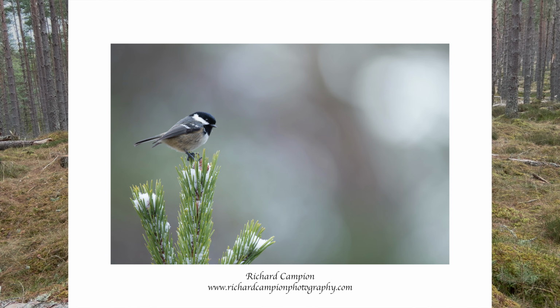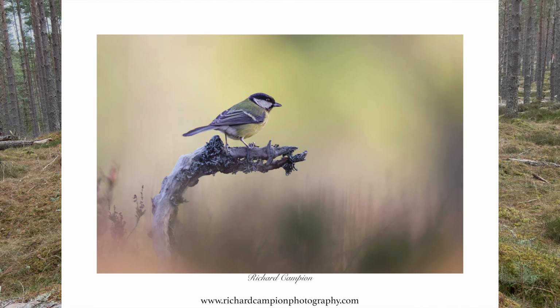Again, there's always going to be exceptions to the rule, and if you're trying to get a nice environmental shot and you're wanting to bring in some of that environment, then you might want to stop your aperture down. But by having your aperture wide open, you're going to be able to keep your shutter speed nice and fast and really throw that background out of focus.